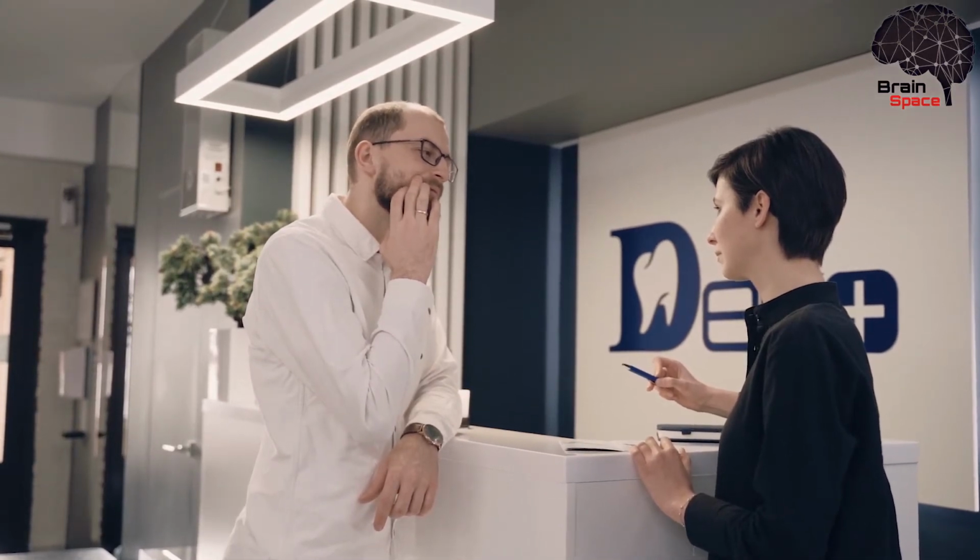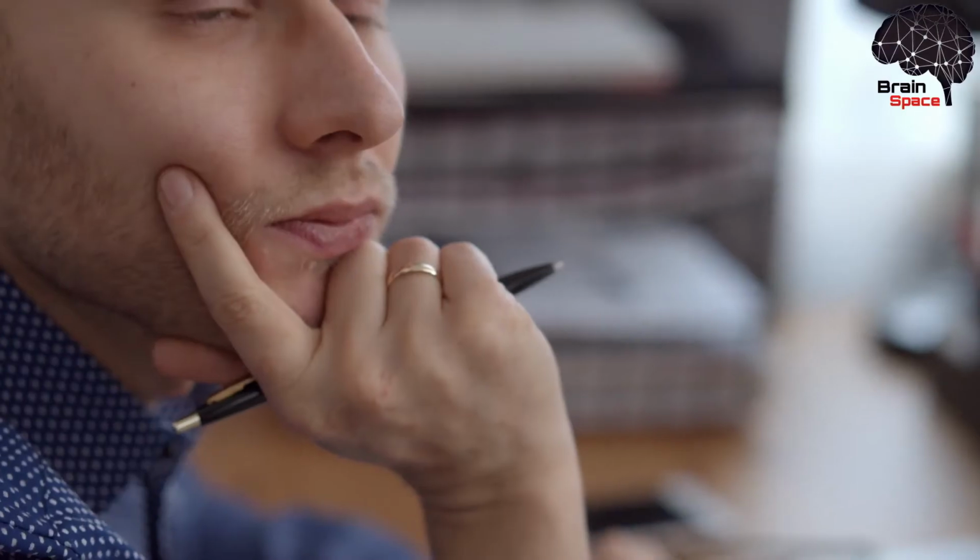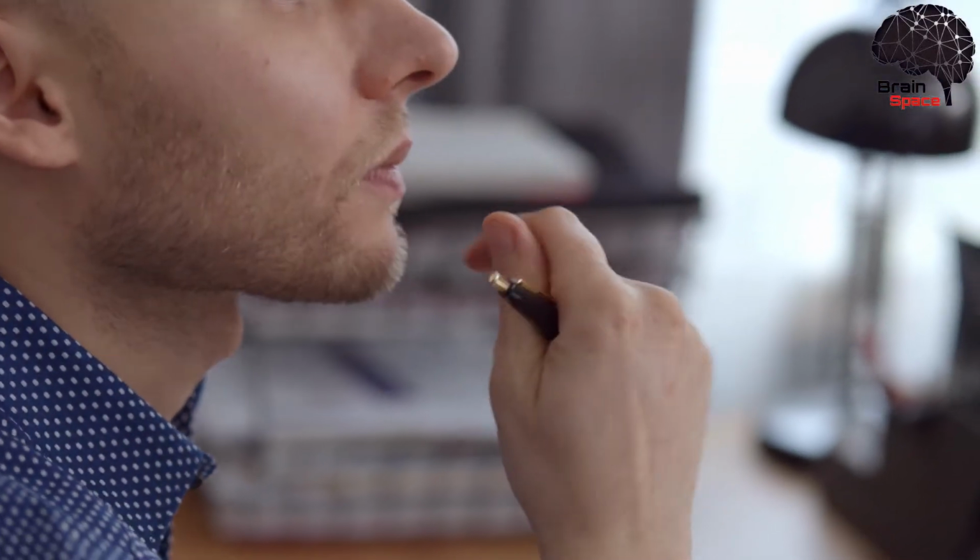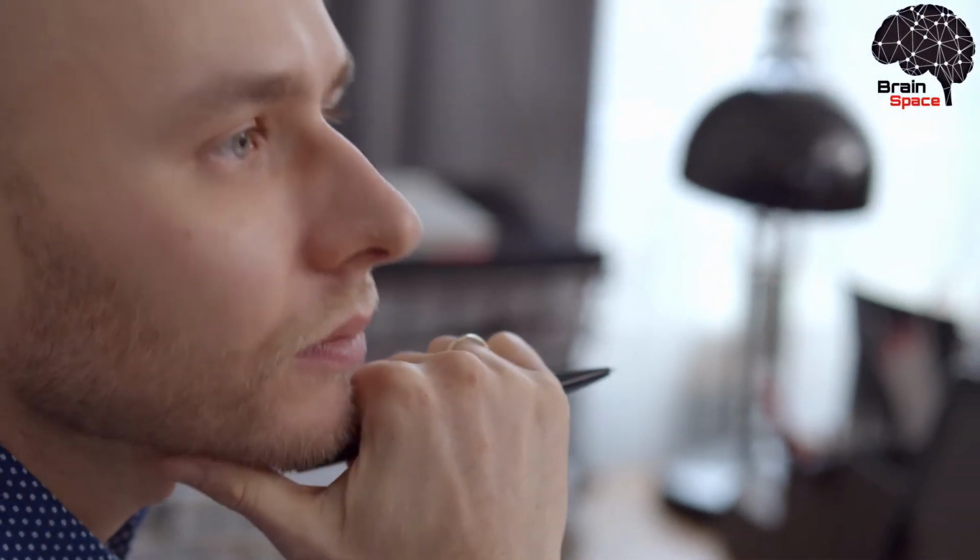Suppose you have a toothache, and then you took a medicine prescribed by your doctor to relieve that pain. You may have wondered, how does the medicine know where the problem is? To know that, we have to learn more about the body's chemistry.